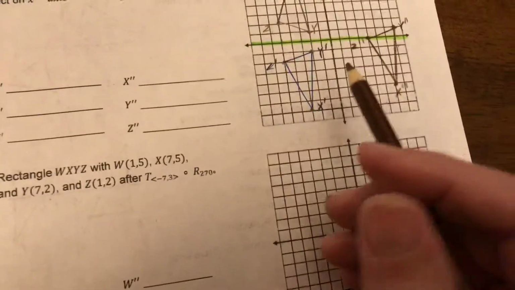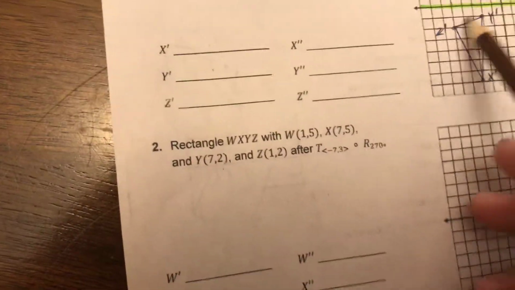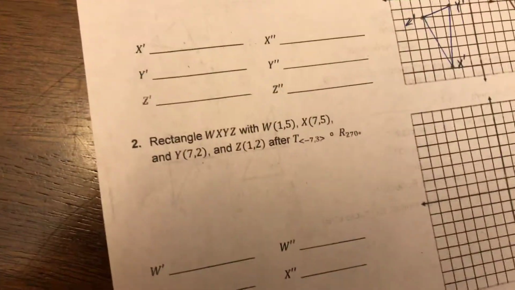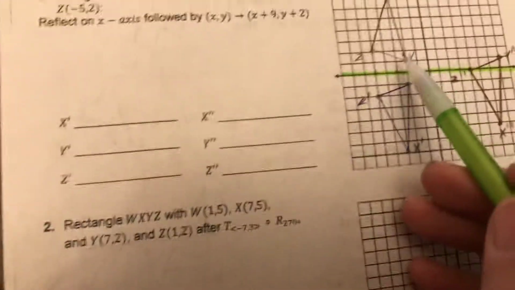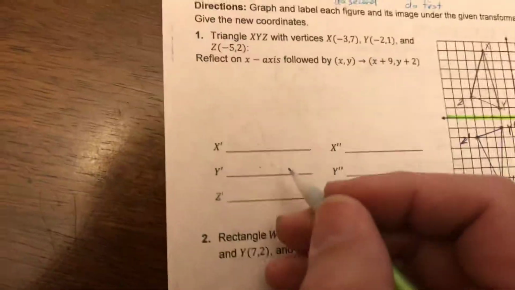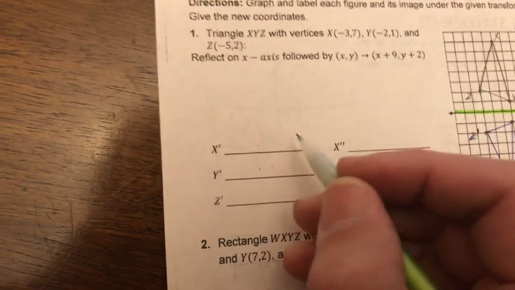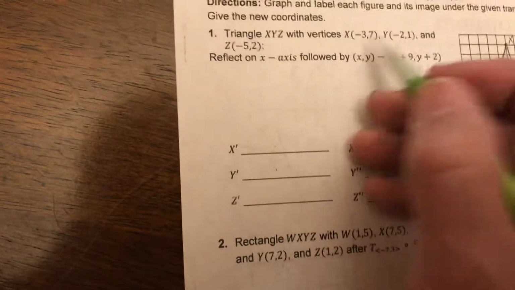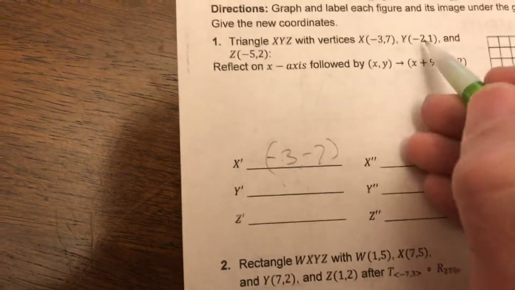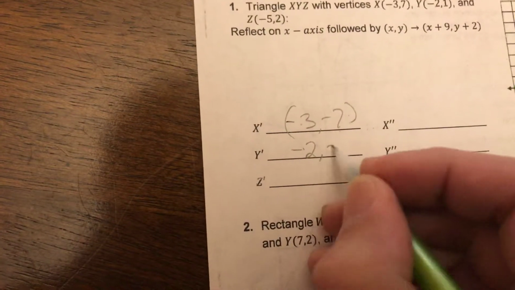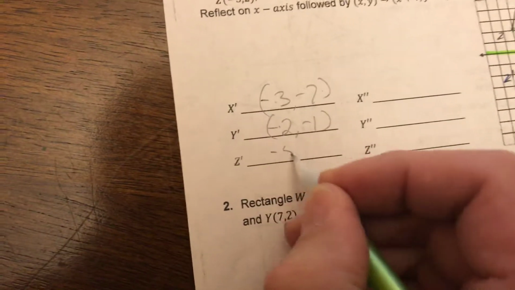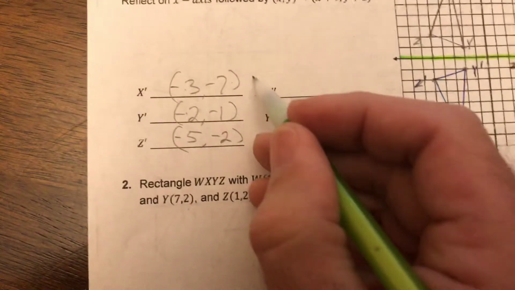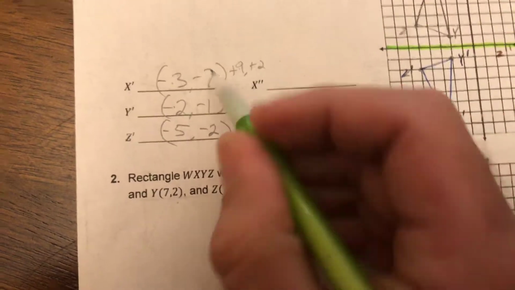Make sure you fill in these points here and then these here. Remember, whenever we reflect over the x-axis, the x values stay the same and the y values change. So for x, it's still going to be -3, and this becomes -7. Y is going to be -2, -1. And then z is going to be -5, -2. Probably the easiest way to do this is just to add 9 and 2 to each of these.